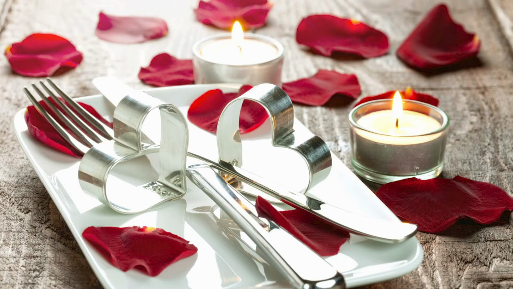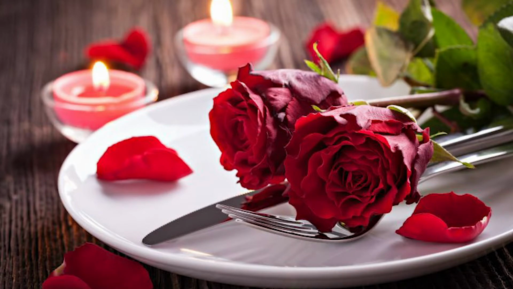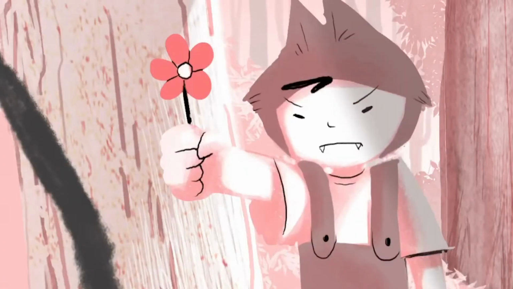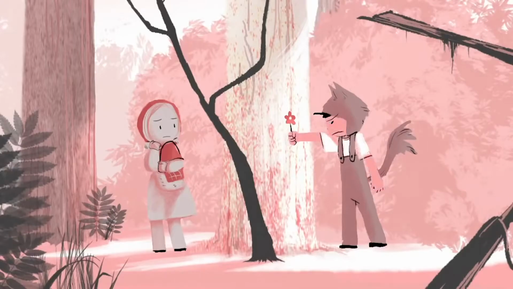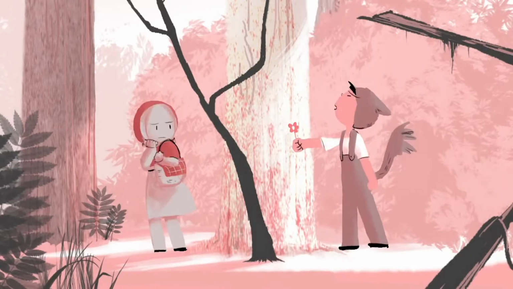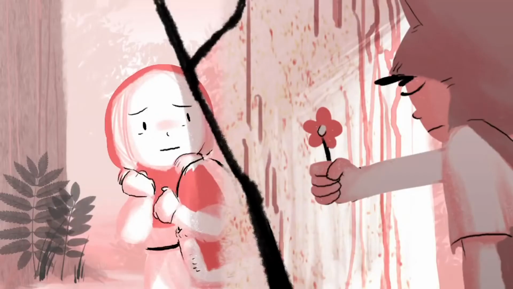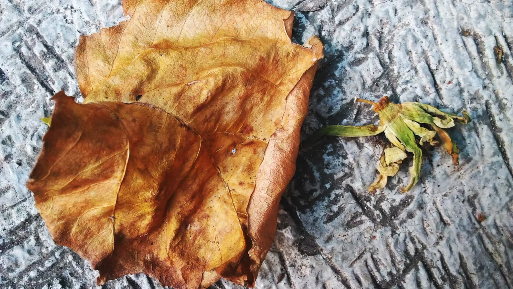For example, a rose to signify love, and falling calendar pages denote time, and dead flower or falling leaves could signify death.